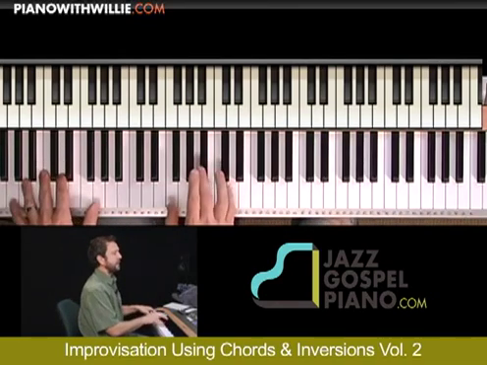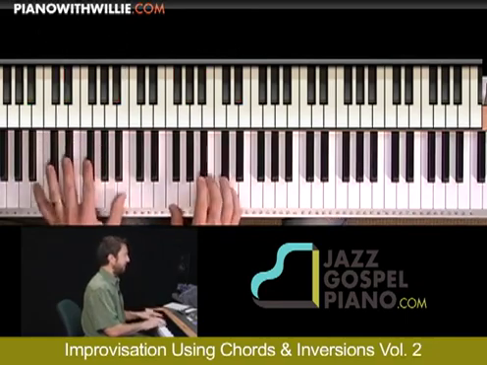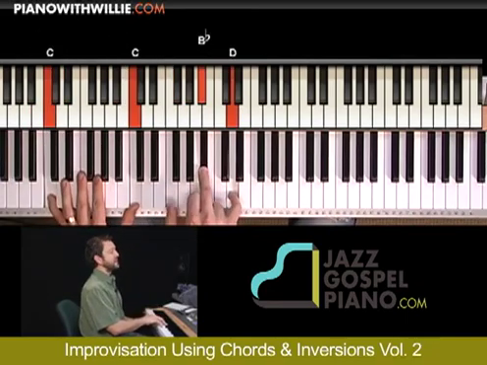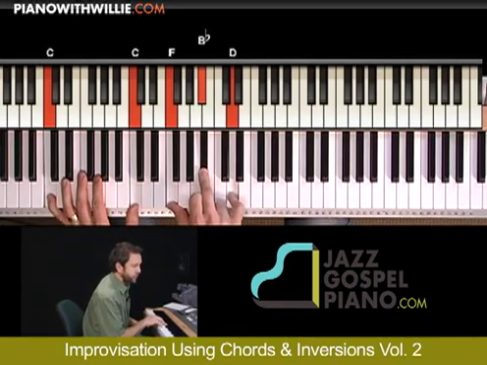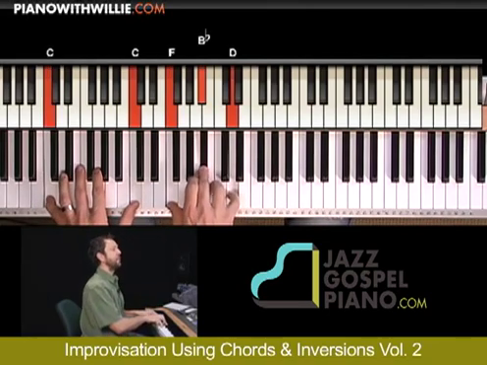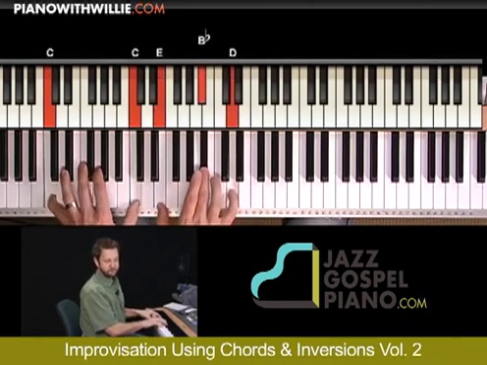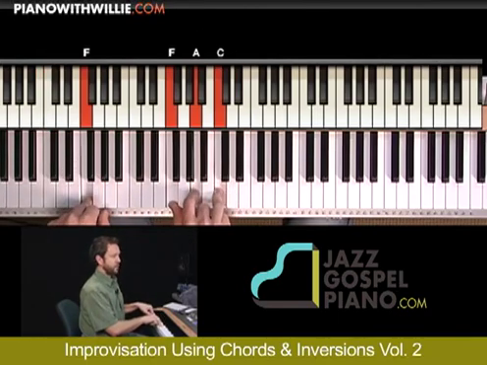So anyway, going back here, diminished, up to the C, and here I play a C7 sus4 because like I said before, it helps to delay the resolution of the C chord. And then I would go to my 1 chord.